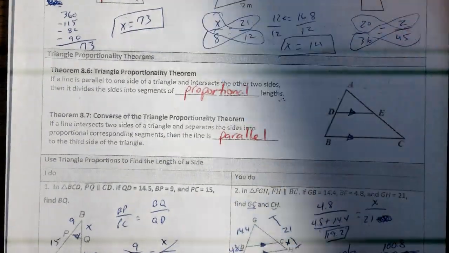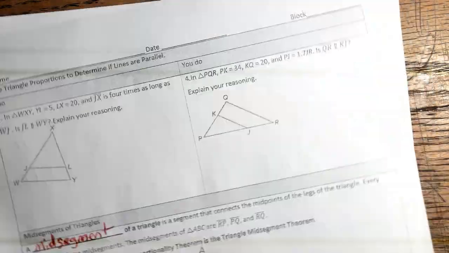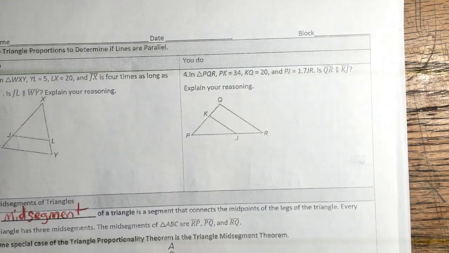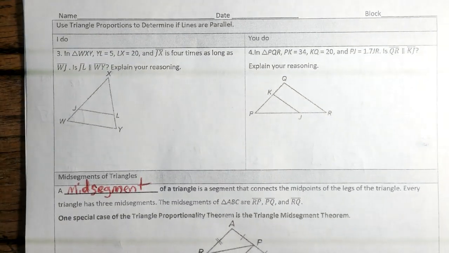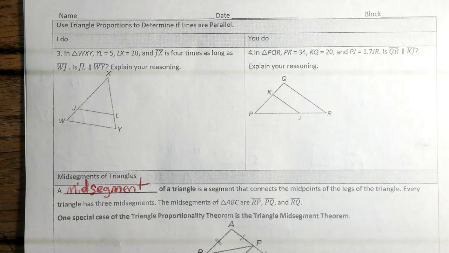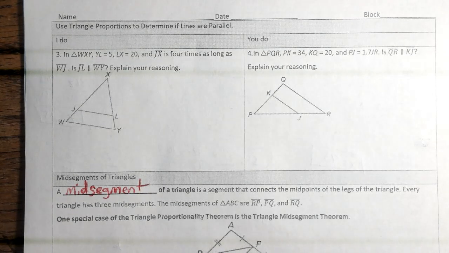All right, flip over to page 14. Top of page 14, moving right along. Use triangle proportions to determine if lines are parallel. We had the parallel lines and we were finding the sides by proportion. Now we're going to do it the opposite way, which essentially means if we're able to solve for our variable, then we know that we're right.